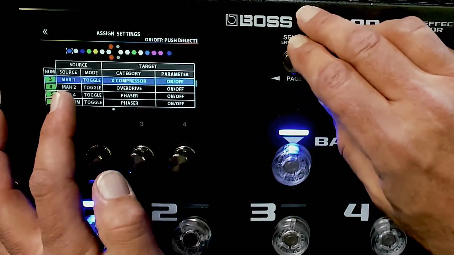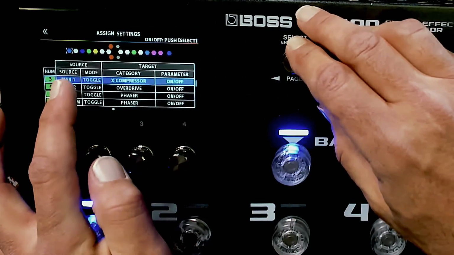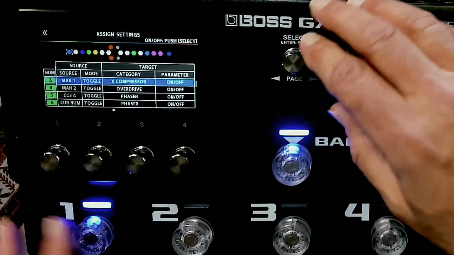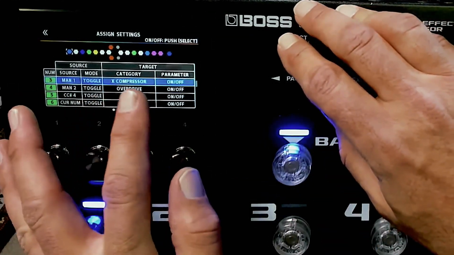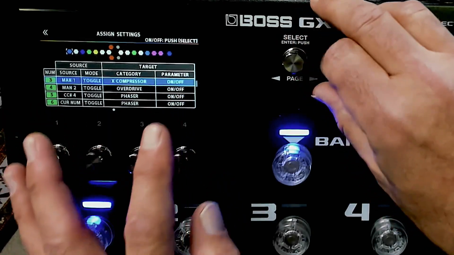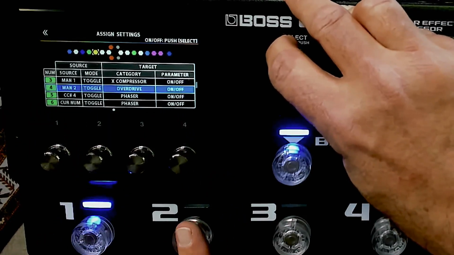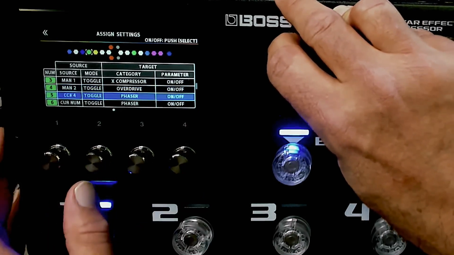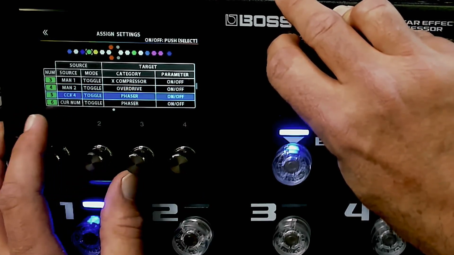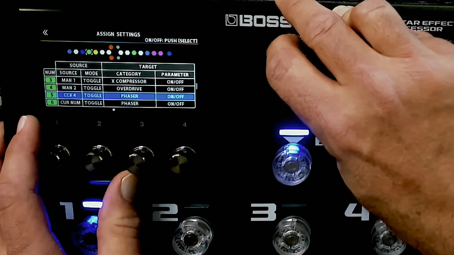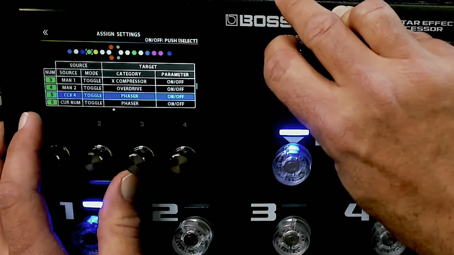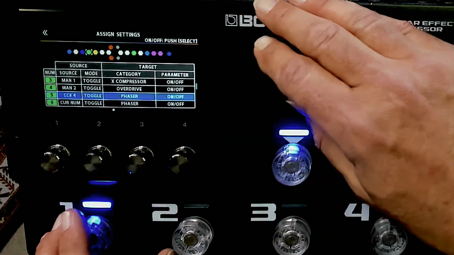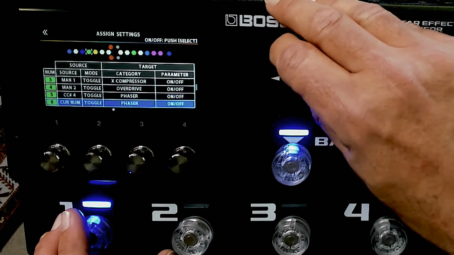So here at manual 1, that's the source, manual 1. That means when I'm in manual mode, button 1 I have set to be the compressor, on or off. The overdrive, button 2, in manual mode is going to turn on and off my overdrive. I have CC number 4 coming in from the EV wireless extra switches to toggle on and off the phaser. Now I also have it set up so that the current number toggles on and off the phaser.